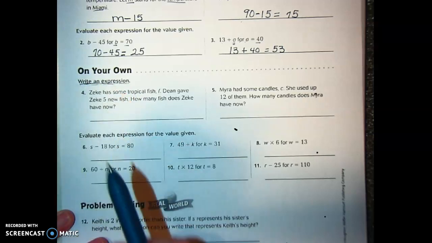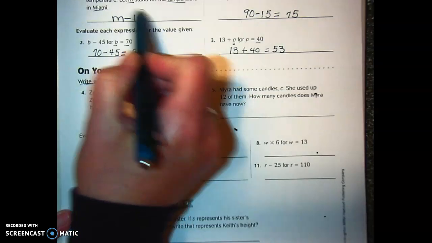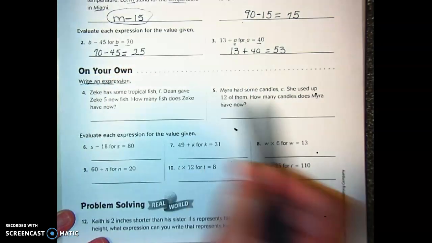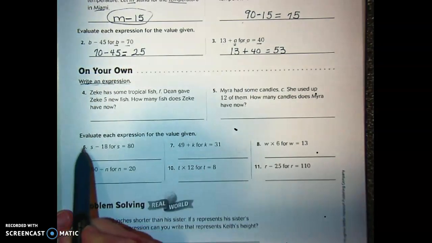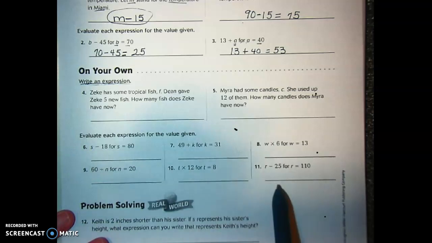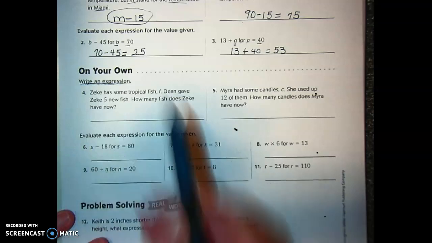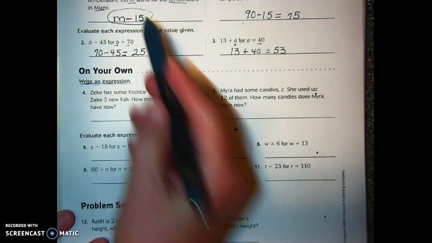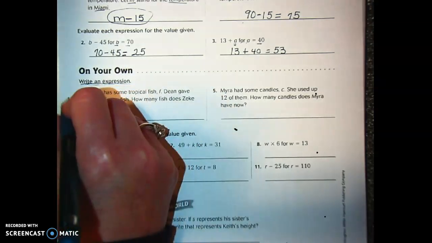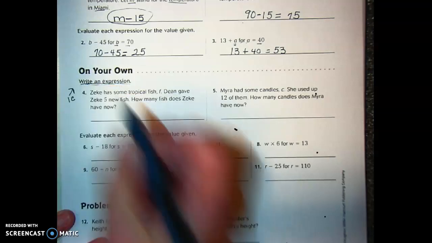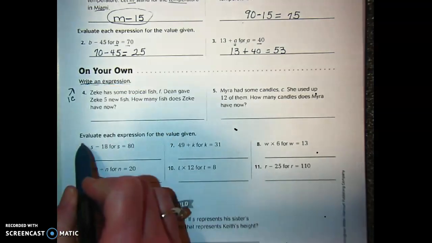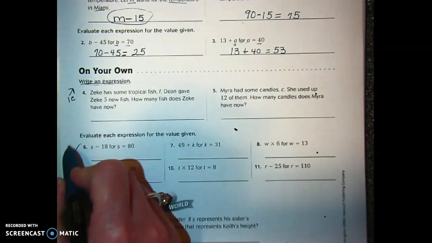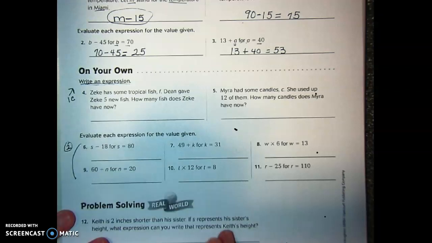Okay, so I want you to go ahead and on 4 and 5, it just says write an expression. So you only need like this part on 4 and 5. On 6 through 11, you need to write me the expression like we did here and solve it. So 4 and 5 are like 1C above, and 6 through 11 are like 2 from above. And I need you to solve them.